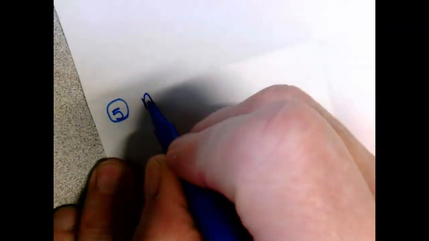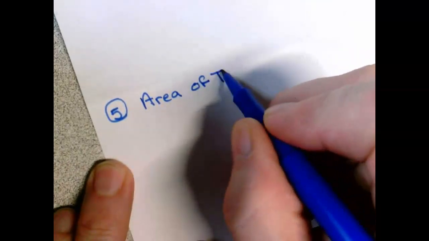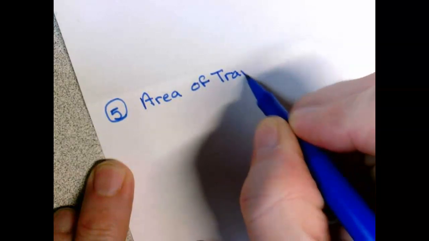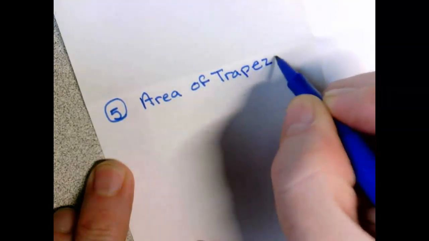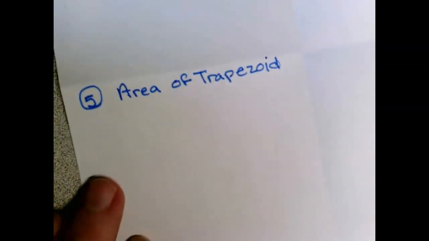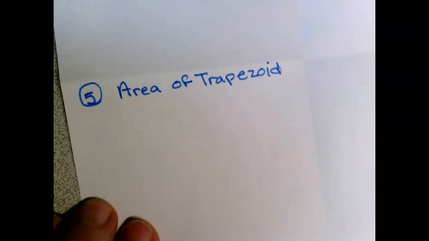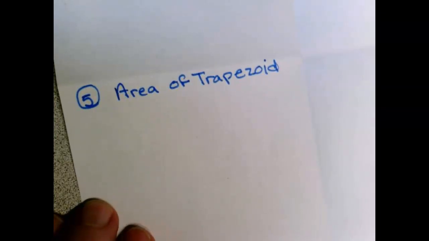And this is going to be called the area of trapezoid, T-R-A-P-E-Z-O-I-D. You can stop the video and write this down, or you can wait until we're finished.